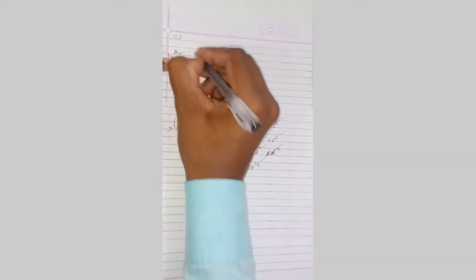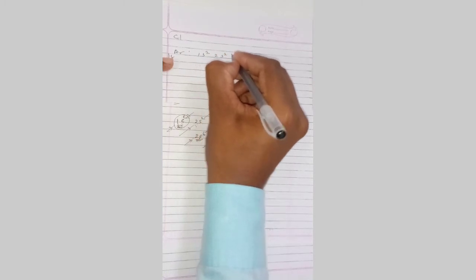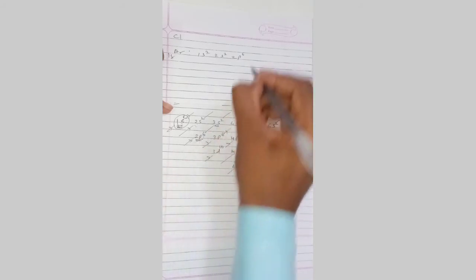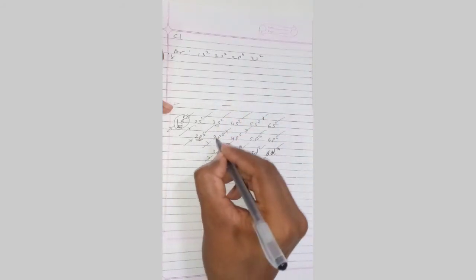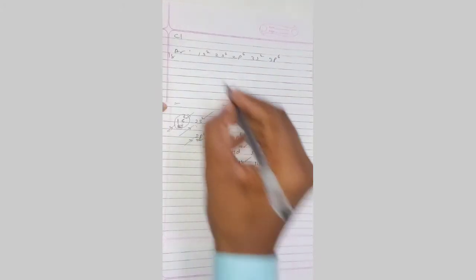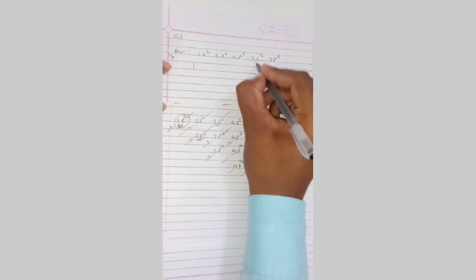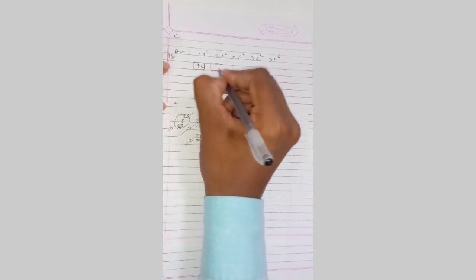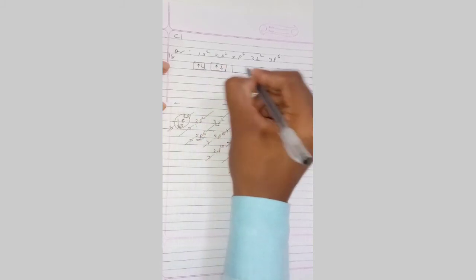Now for argon 18, 1s2 2s2 2p6, and then after that 3s2 and 3p6. Here all the orbitals are completely filled by electrons.